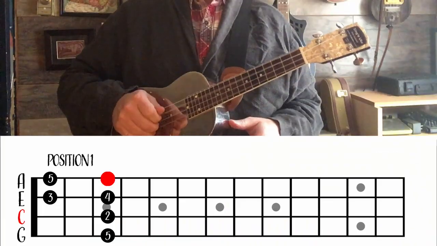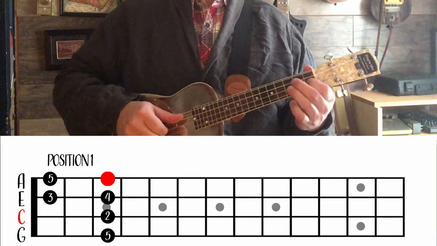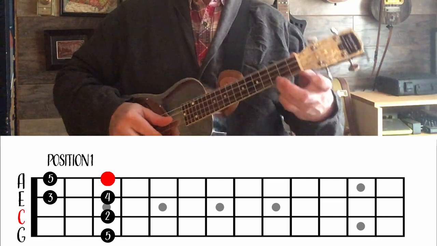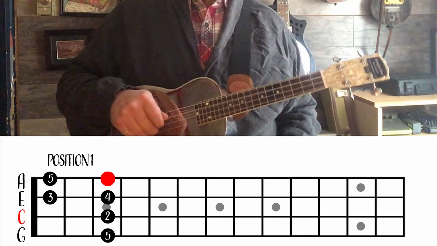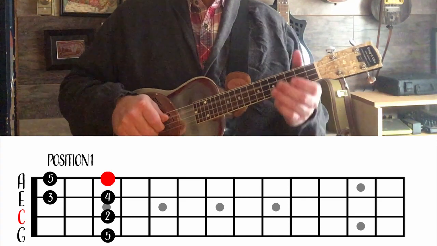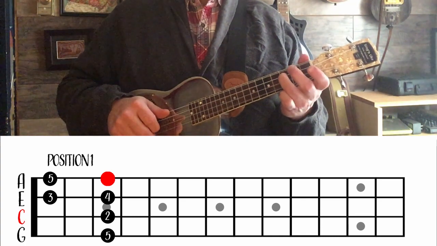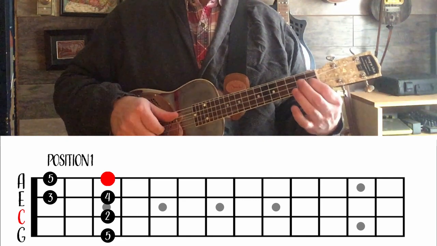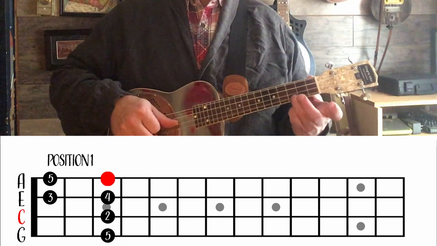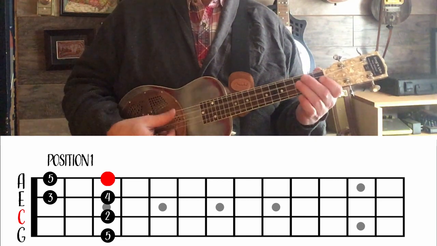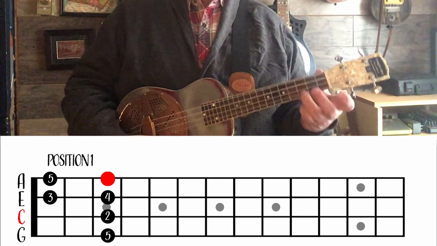Now the C minor pentatonic scale is composed of the notes C, D sharp, F, G, B flat, and then the octave C. So there's our first position for you right there. It's that open C string, that's the third string open, the third fret on that C string, the first fret on your E, the third fret on your E, first fret on your A, and the third fret on your A. So you get this. That is your first position.